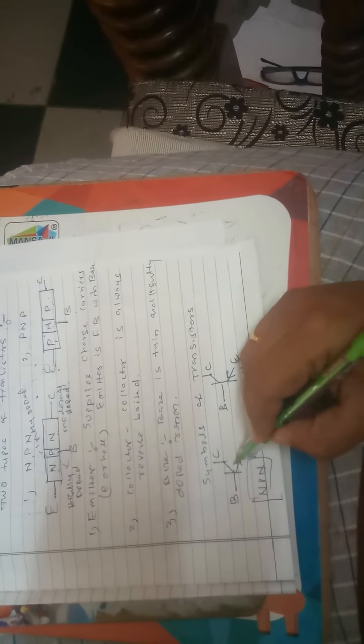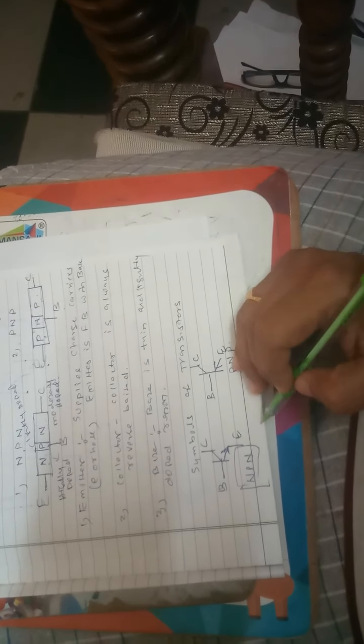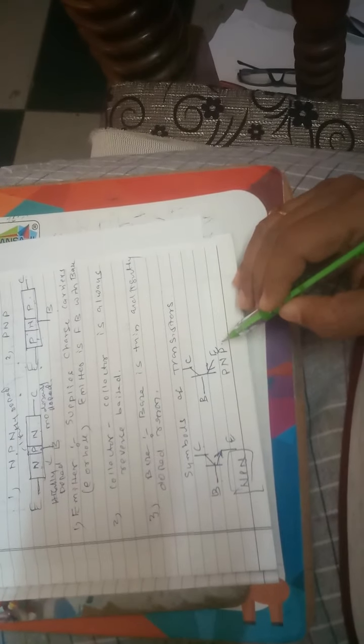Okay, symbols, let us see the symbols of the transistor. The transistor symbol you can see here, this is the NPN. Here you can see the symbol. The arrow is used to indicate the current flow in the emitter junction. Here you can see the direction of this arrow. This is the emitter, this is the base, this is the collector.